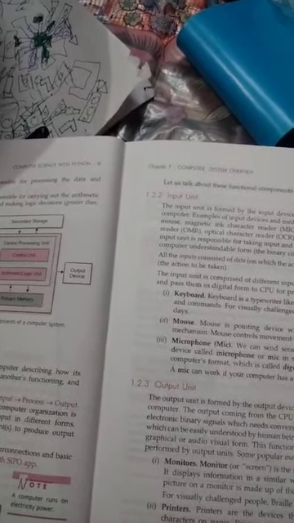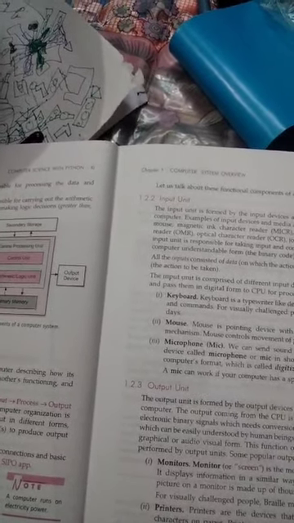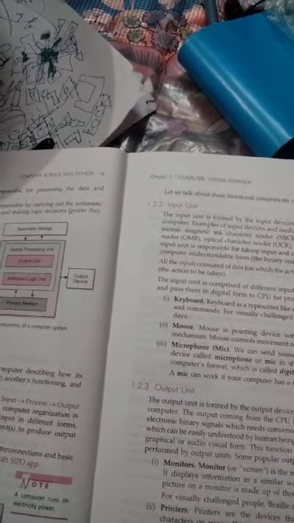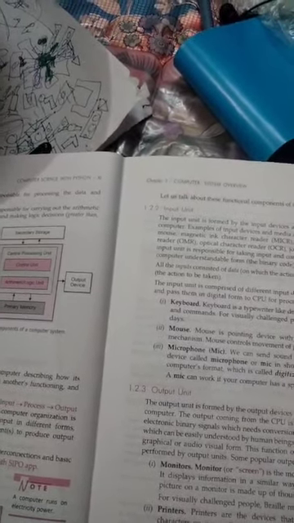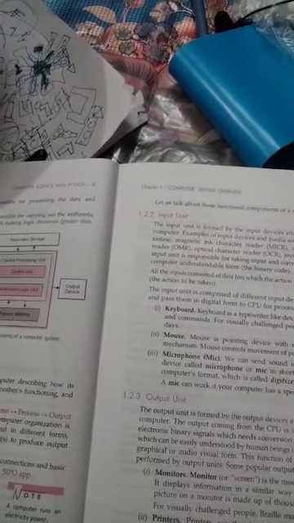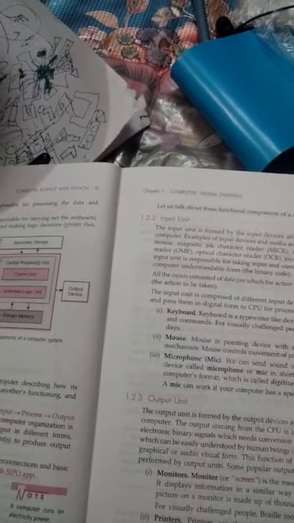All the input consists of data on which the action is to be performed, as well as the instruction, the action to be taken. The input unit is comprised of different input devices that take the input in different forms and pass it in digital form to the CPU for processing.